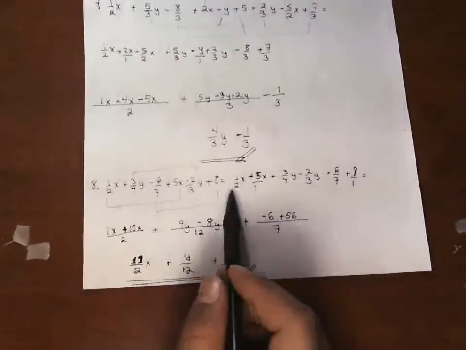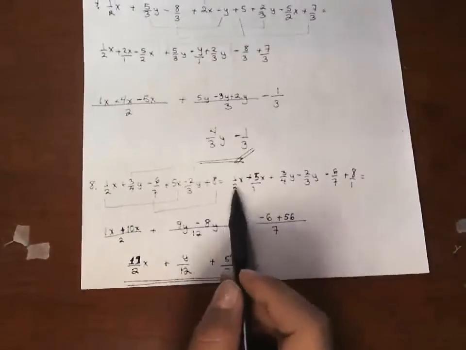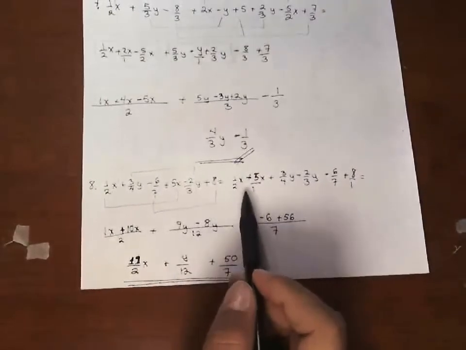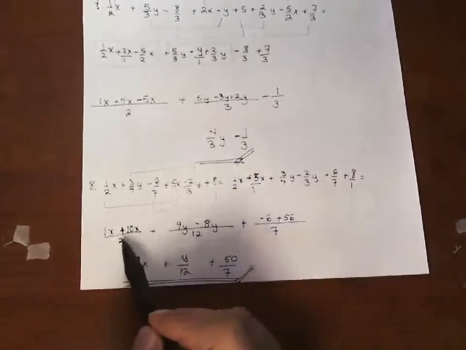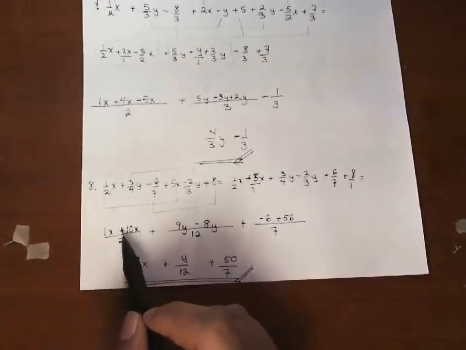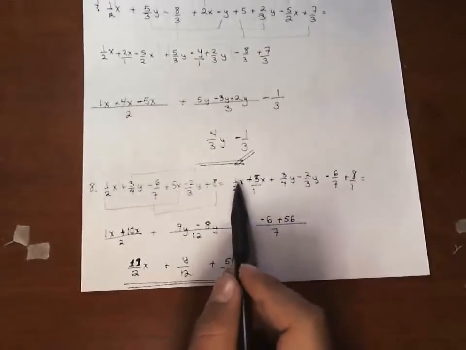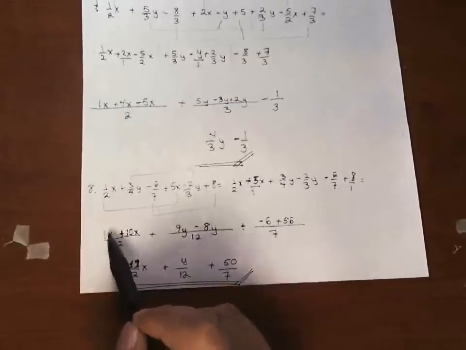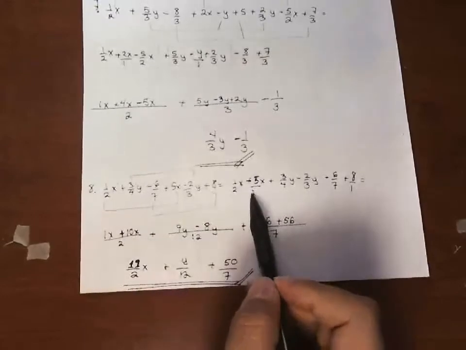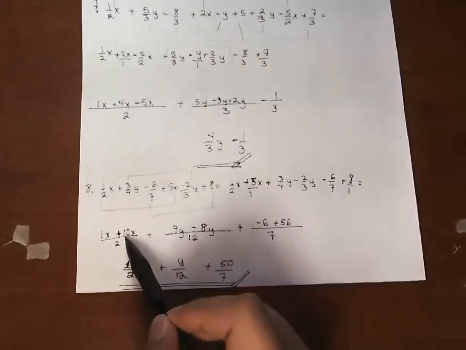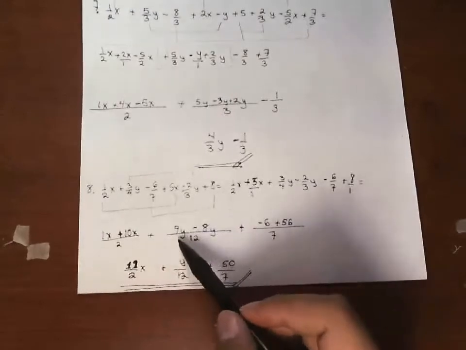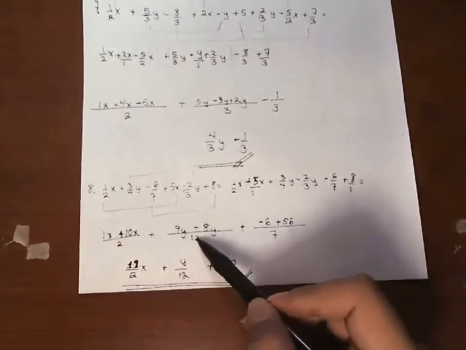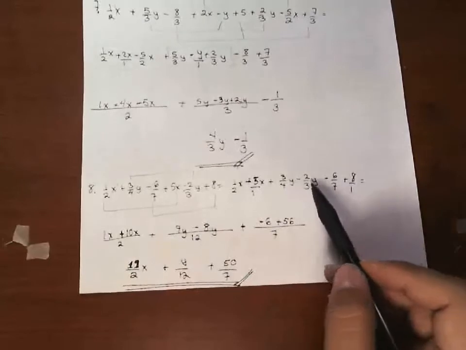So, common denominator for these two, 2. So the first number that I can divide both by 1 and by 2 is 2, okay? So 2 divided by 2, 1 times 1, 1x. 2 divided by 1, 2 times 5, 10x. 12 is our common denominator for y.